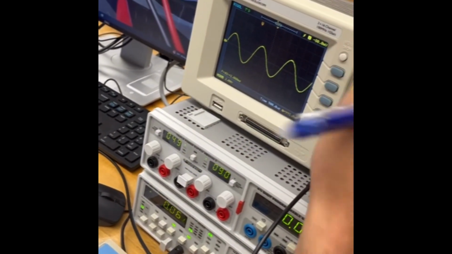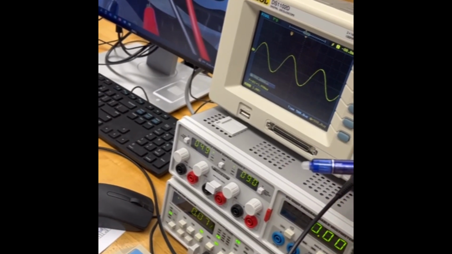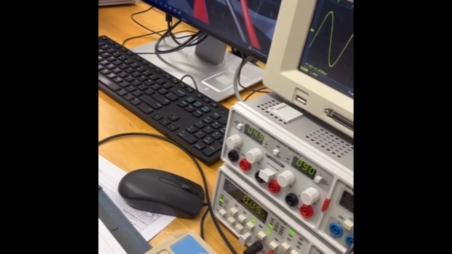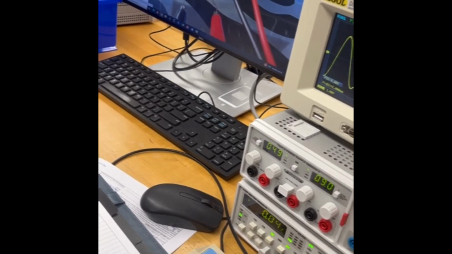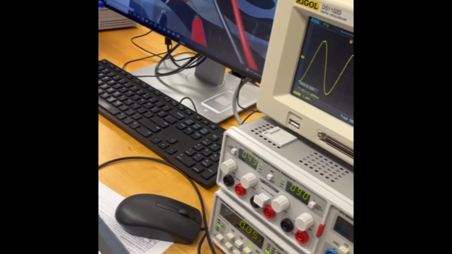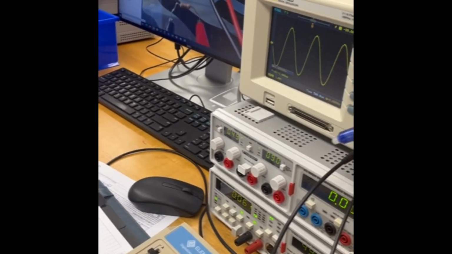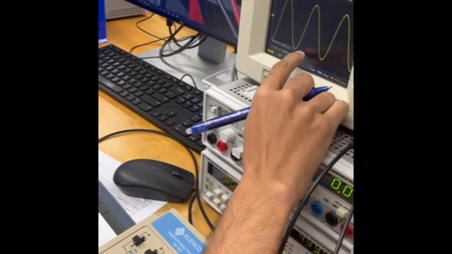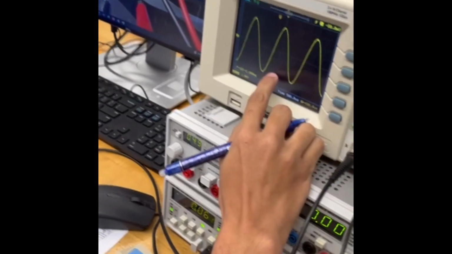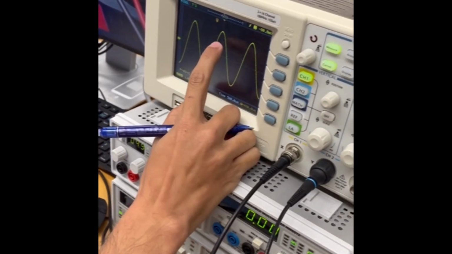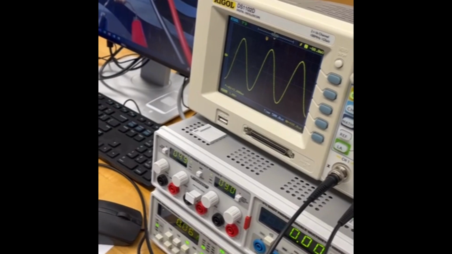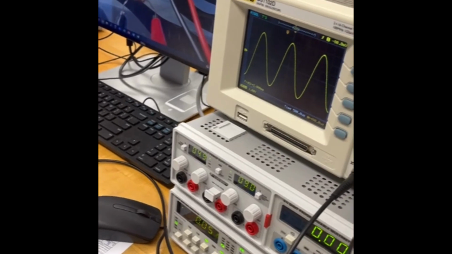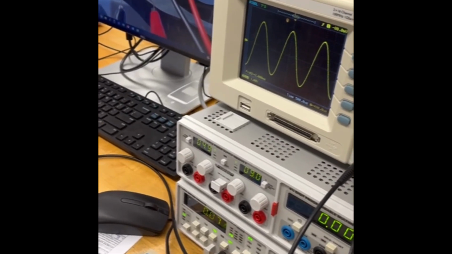Now we're going to start with the input voltage. First we will do old school for the V in: 1, 2, 3, 4, 5, and 1, 2, 3. That is 5.6 divisions times 1 volt, so it's equal to 5.6 volts.